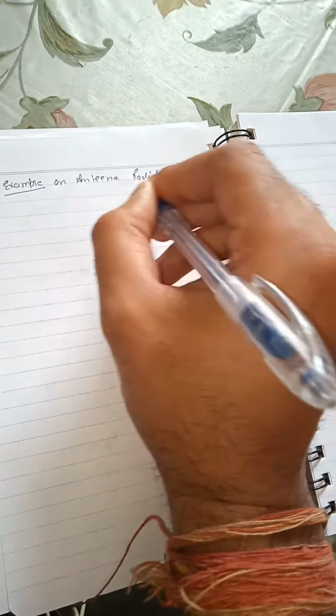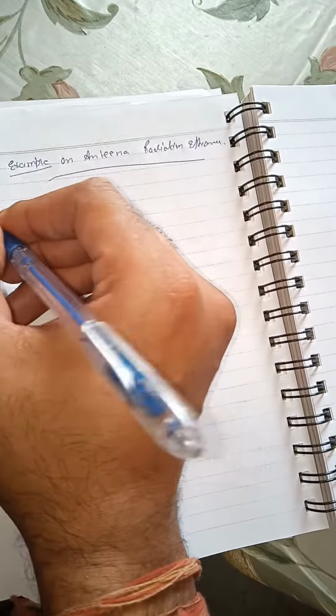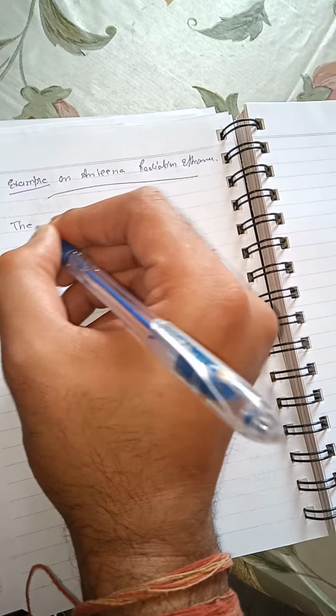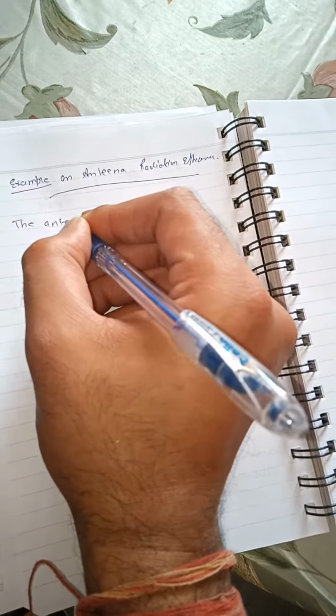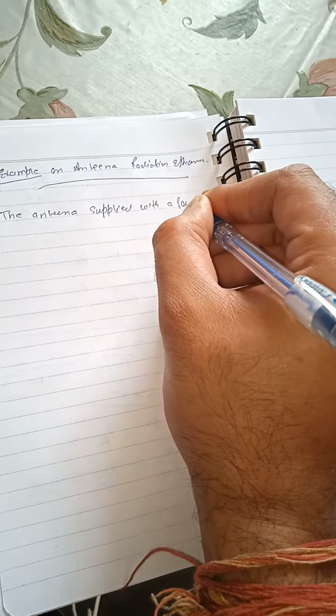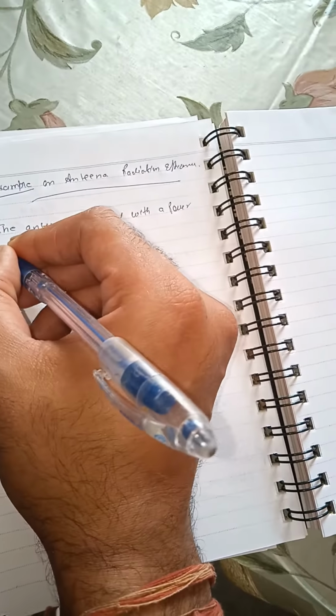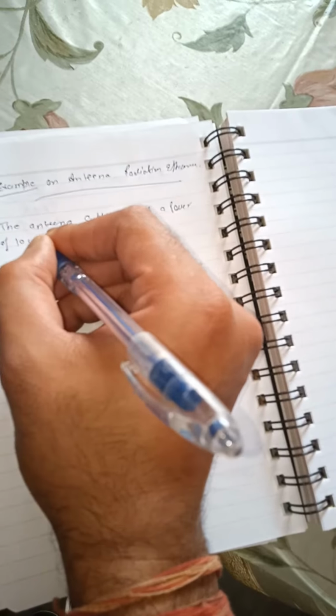So in this session, we will deal with examples on antenna radiation efficiency. Suppose the question is like this: the antenna is supplied with a power of 10 watt.